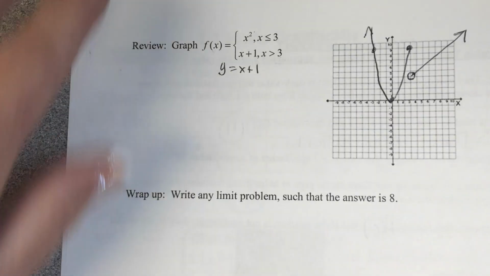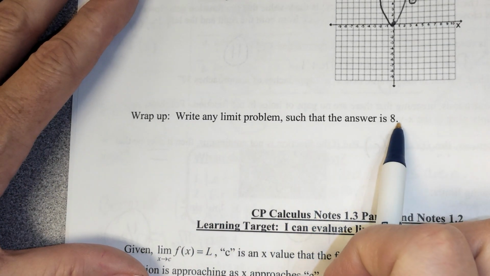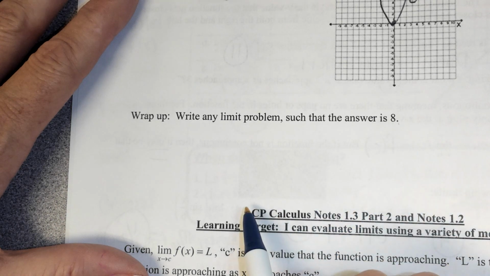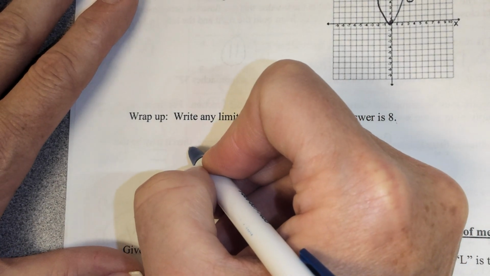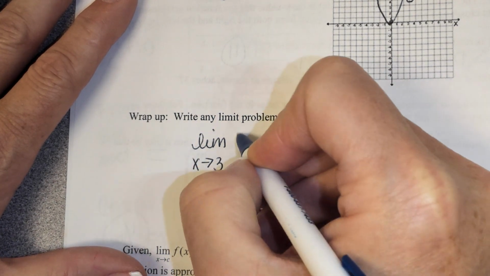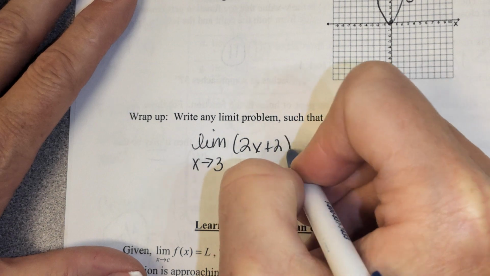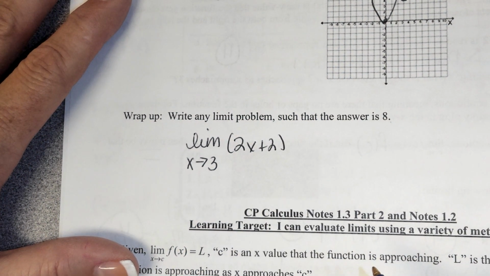All right. So did anybody get this? Write a limit problem such that the answer is 8. Did anybody come up with one? What did you get, Claudia? I said the one that x approaches 3 is 2x. That'll work, won't it? If you plug in 3, you're going to get that. You may have another one, different?